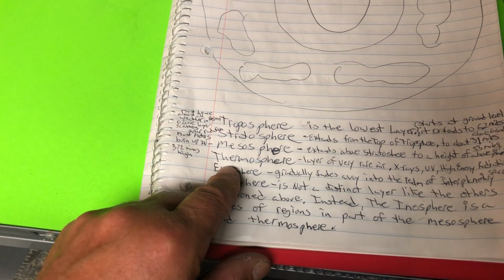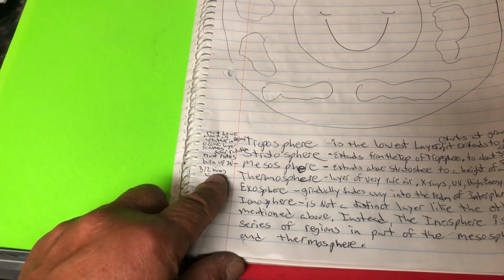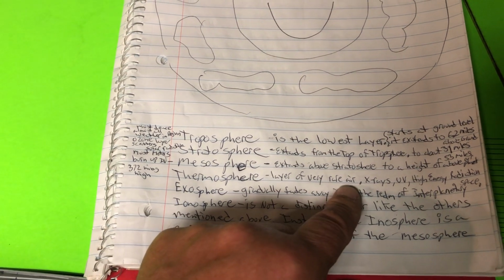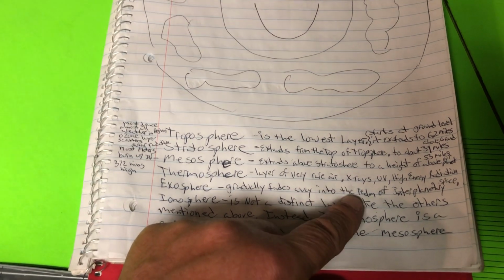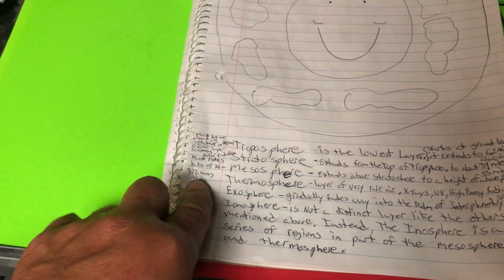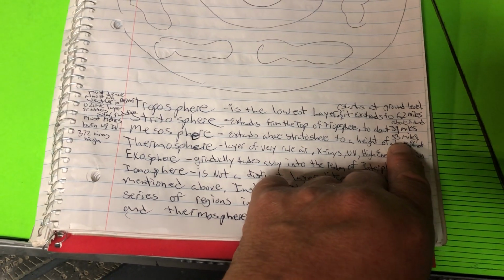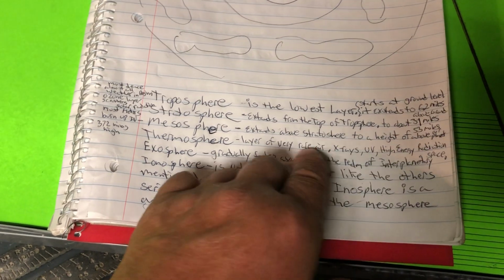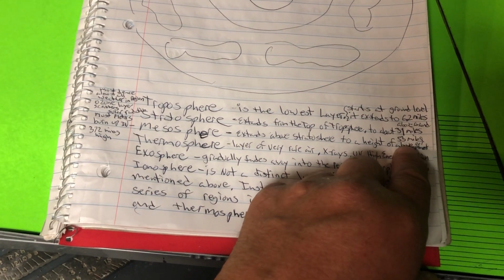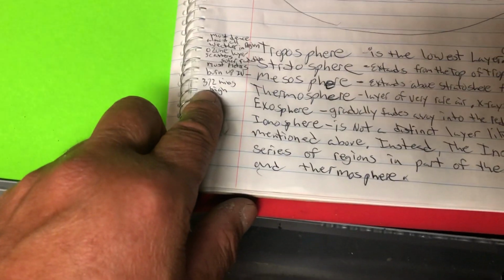And the fourth one is the thermosphere. It's 372 miles high, and it has layers of very rare air, X-rays, and high energy UV radiation. So 372 miles up. So you can see, remember this, the stratosphere goes to the height of 53 miles above the planet, and then it goes from 53 miles all the way up to 372.